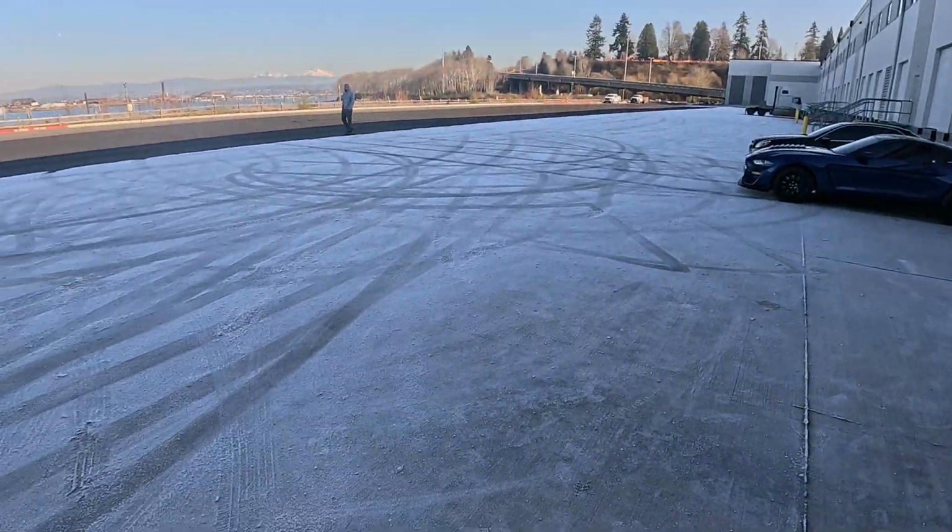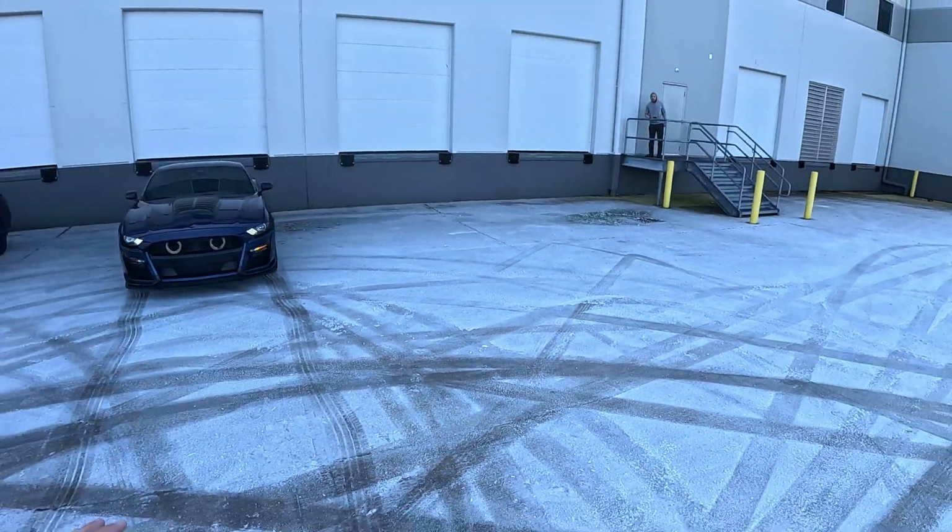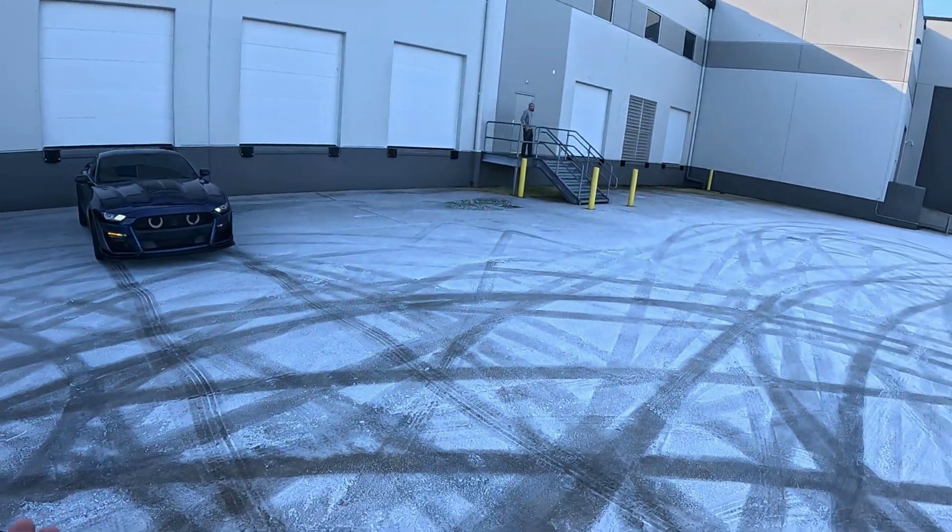Bro, this frost sounds like some cartoon walks. We honestly should have parked further away from the garage, because now I can't get as many back shots.